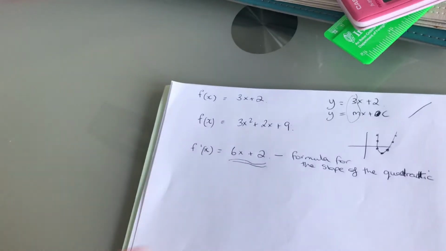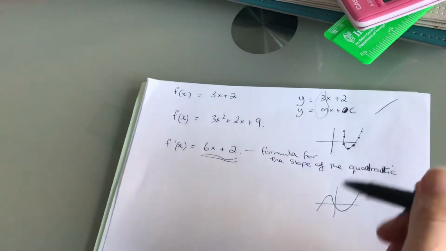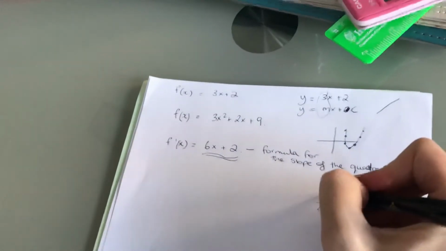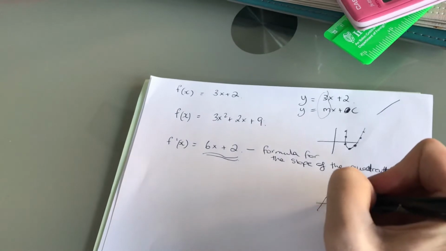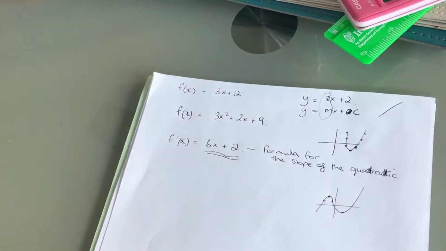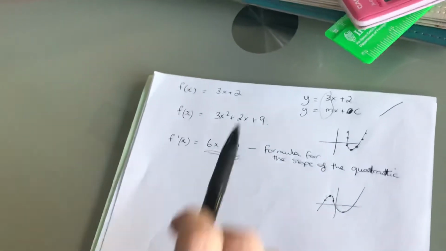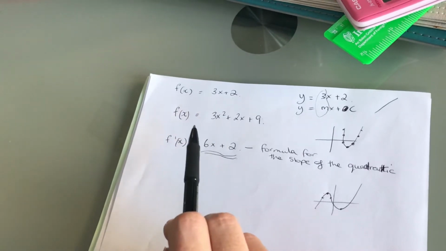That's the basic idea. Again, if it was a cubic, you wouldn't get a consistent answer. It depends where you are on the cubic as to what the slope is. So maybe here and here, you'll have a slope of 0. But here you'd have a slope of -1 maybe. Here you'd have a slope of +1. So when I differentiate a quadratic or a cubic, I'll end up with the formula for the slope of the cubic. I won't end up like I did with a linear with just a constant number.